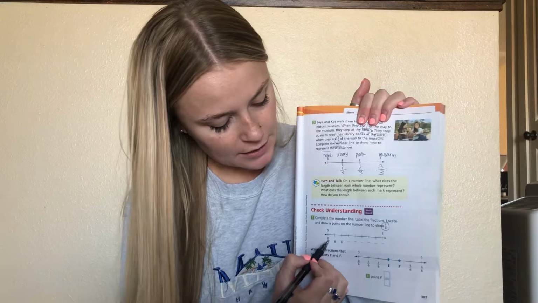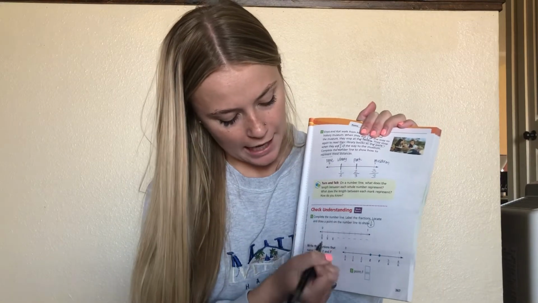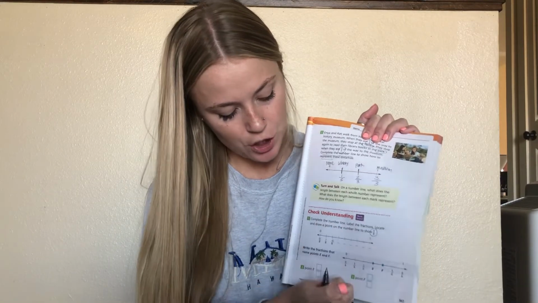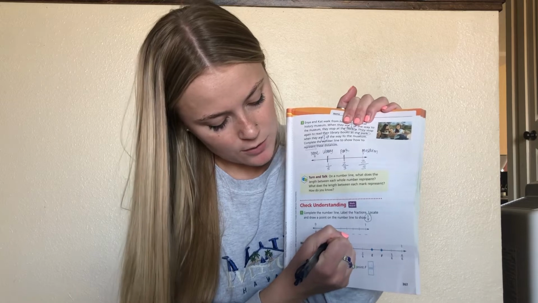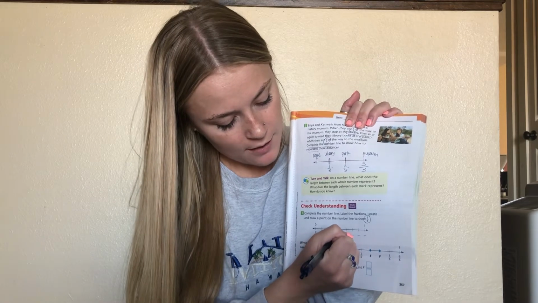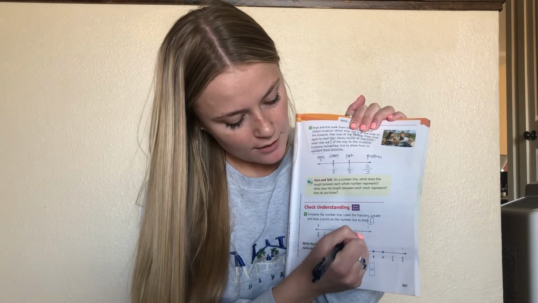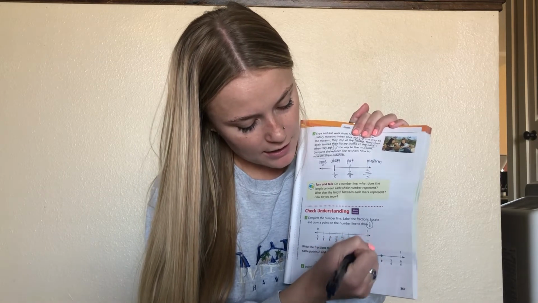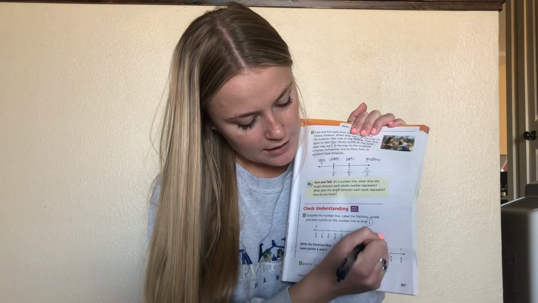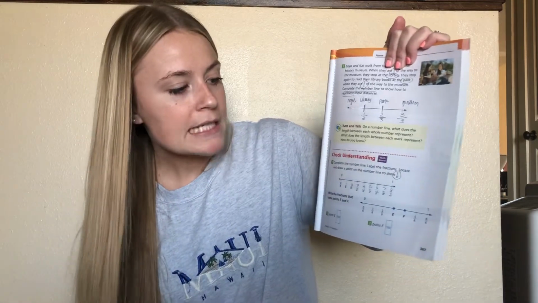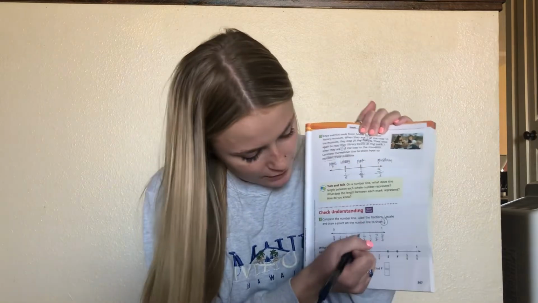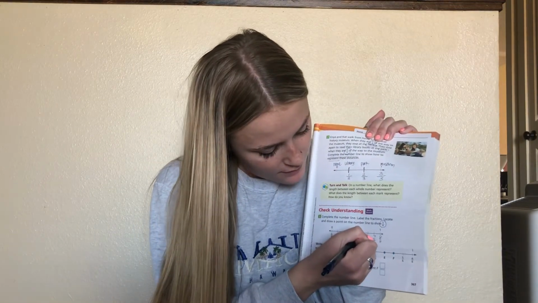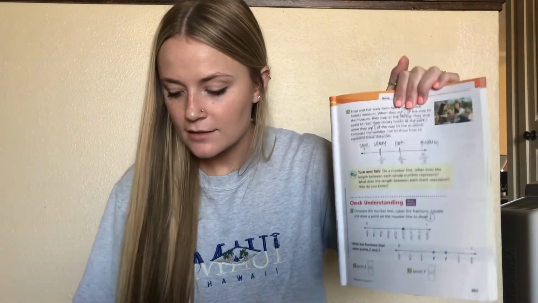So if this is 0, then this would be 1/8. This would be 2/8. The next one would be 3/8, 4/8, 5/8, 6/8, 7/8, and 8/8. Put a point at 5/8. There it is right there. And I'm done. Easy peasy.